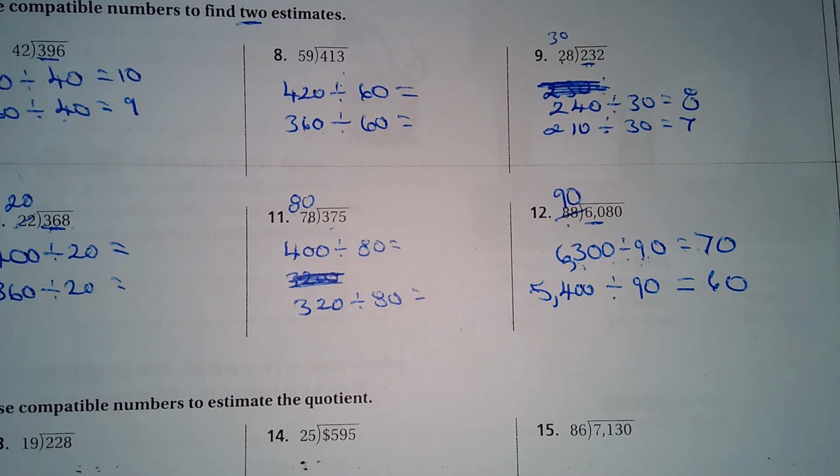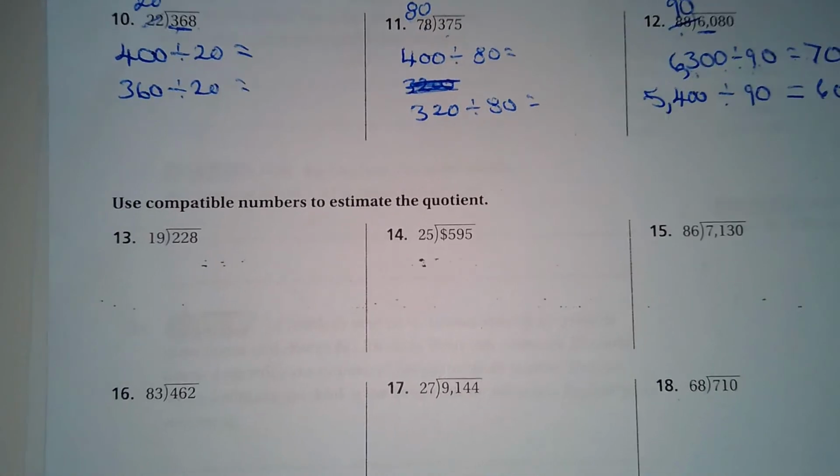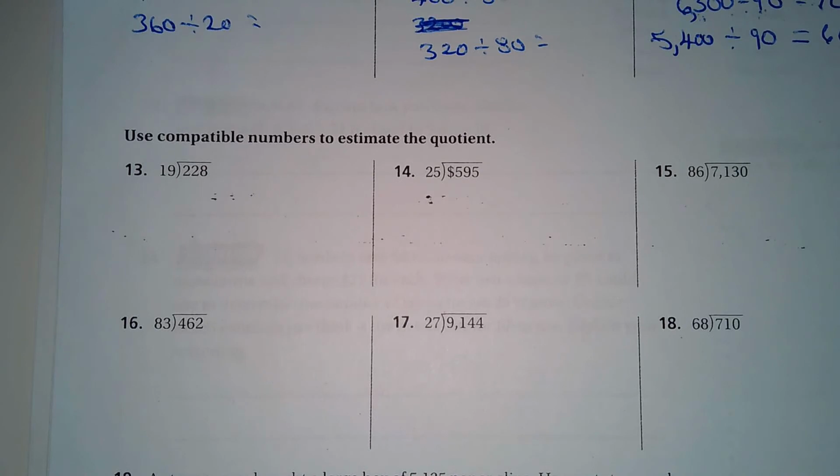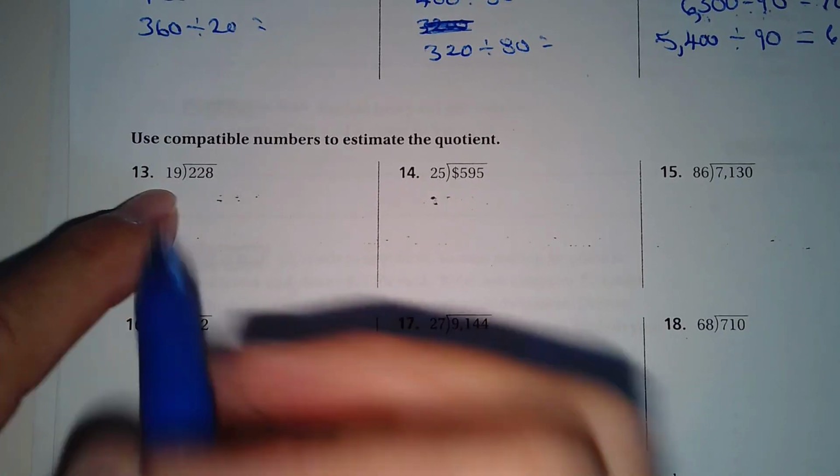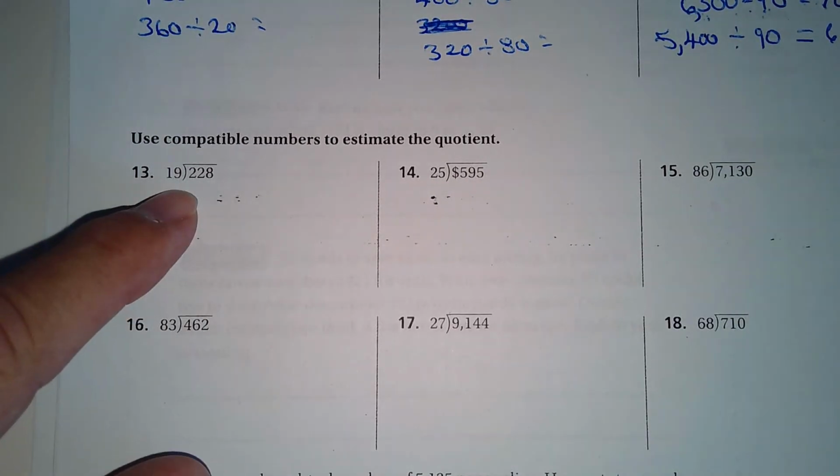Any of you, raise your hand if you're starting to see the pattern they're looking for. So just about half of you, more than half. Okay, good. So compatible numbers. We're trying to make it easy on ourselves here. You know, we don't want to have to figure out how many times 19 goes into 228. Why bother with that?